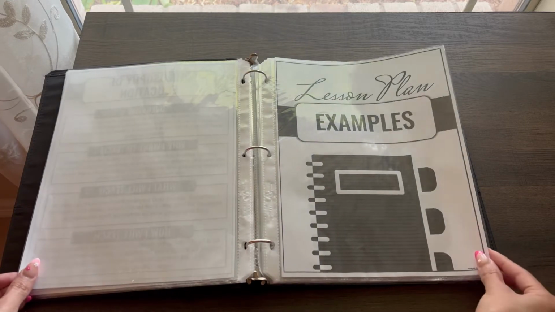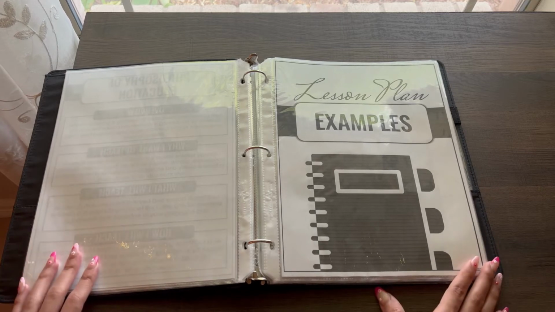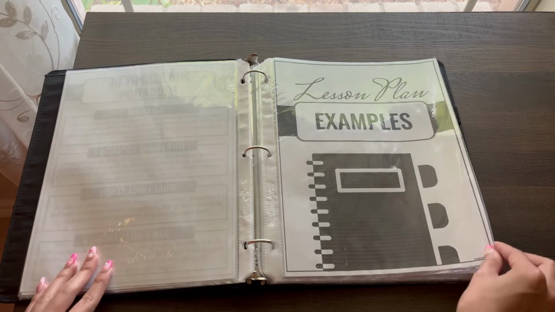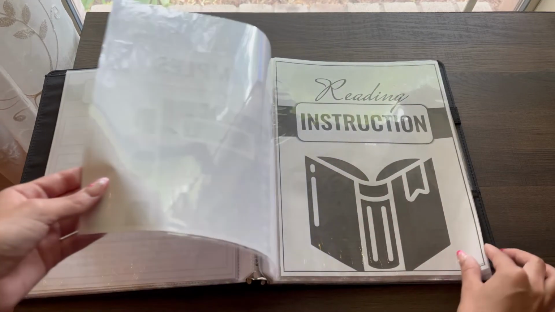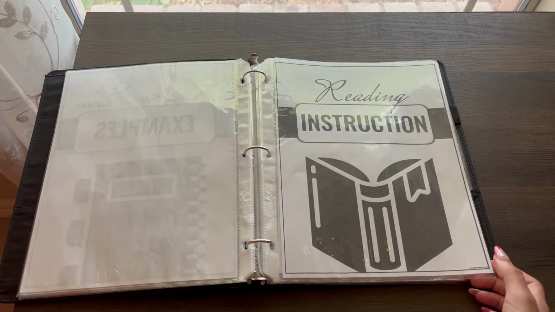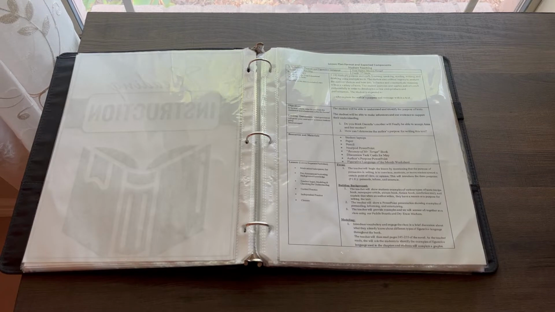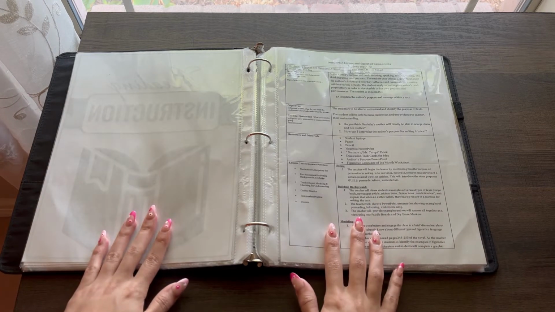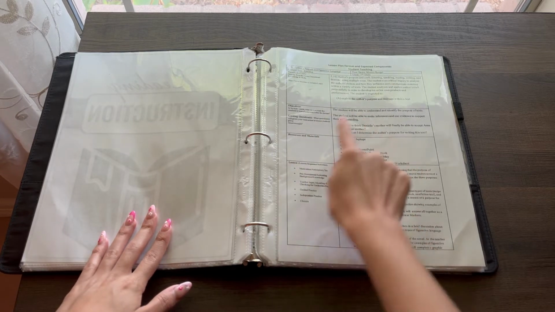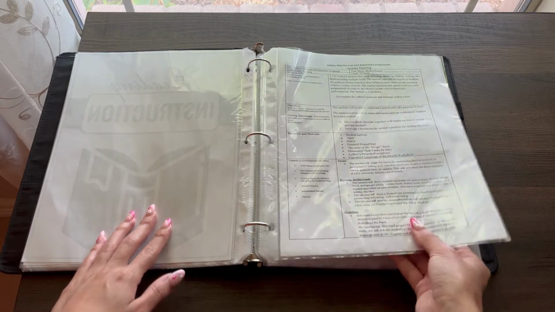Then we jump into our lesson plan examples. So throughout my student teaching, I conducted a total of 4 lessons, and I was being supervised by my amazing university supervisor. So first I have reading instruction. For my reading instruction, I wanted to showcase my lesson, and I made it about author's purpose, and here we have my lesson plan all set out.